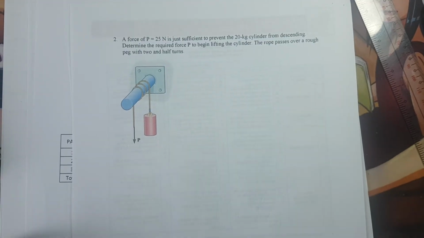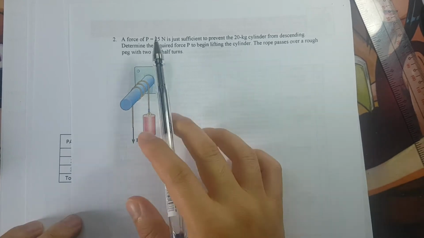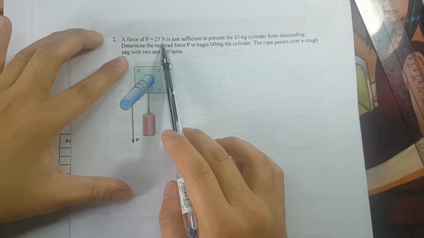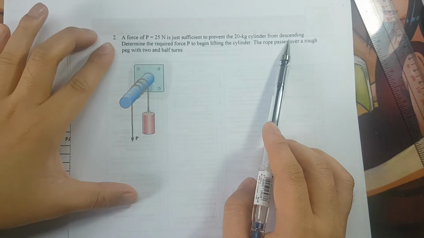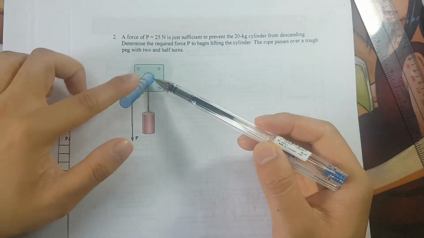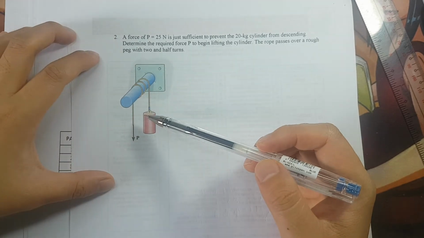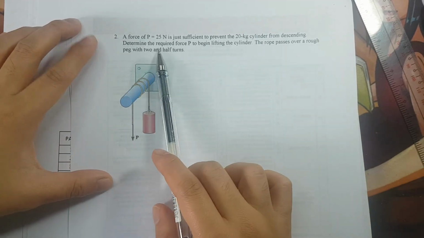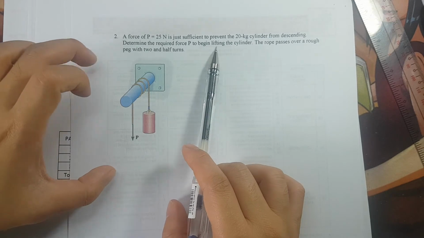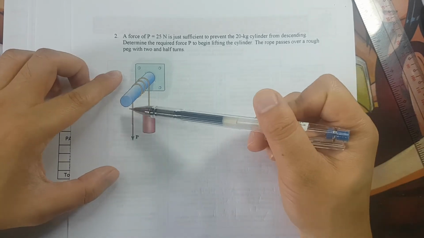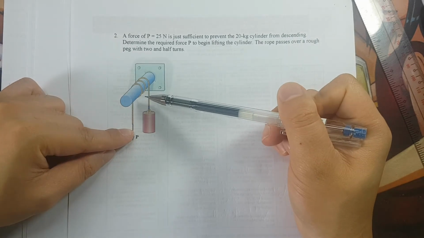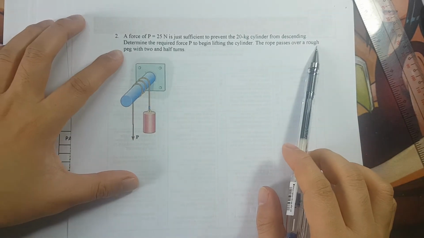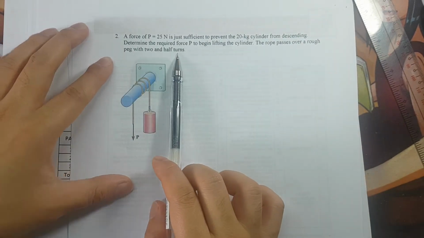Okay, so we have here problem number 2. A force P of 25 newtons is just sufficient to prevent the 20 kilogram cylinder from descending. So it is in a state of equilibrium. What we need to do is determine the value of P to begin lifting the cylinder. So what would be the value of P in order for the cylinder to move up? The rope passes over a rough peg with 2.5 turns.